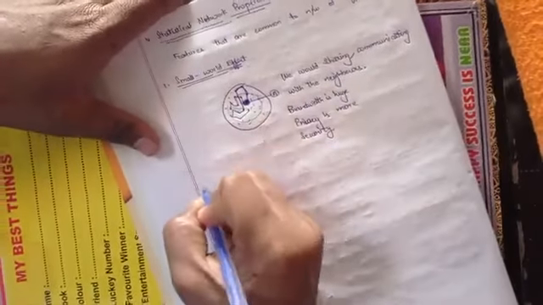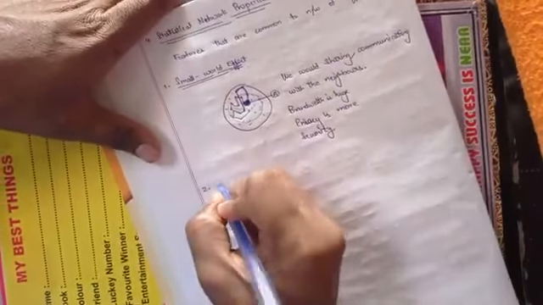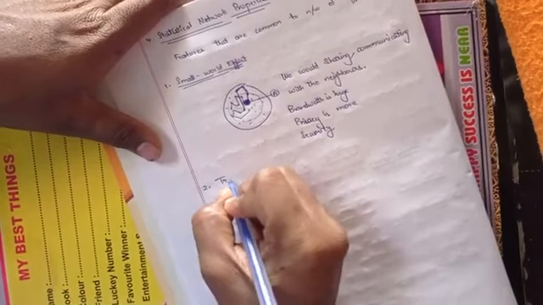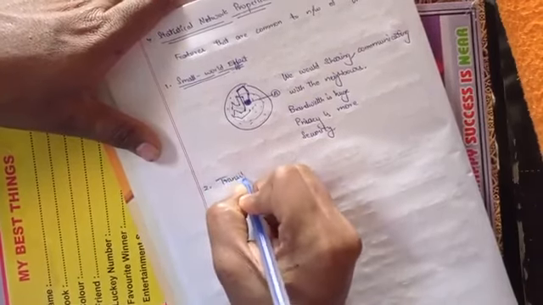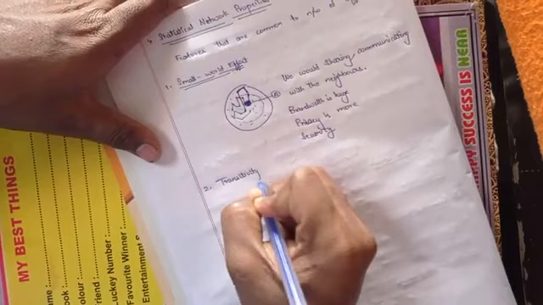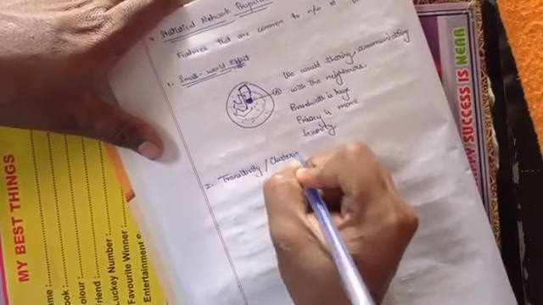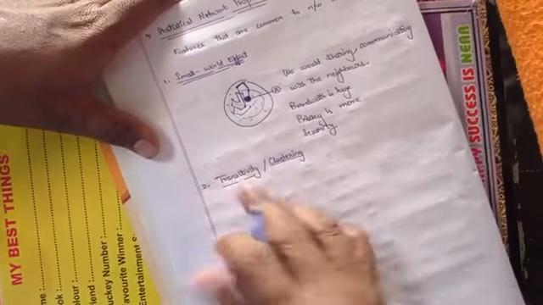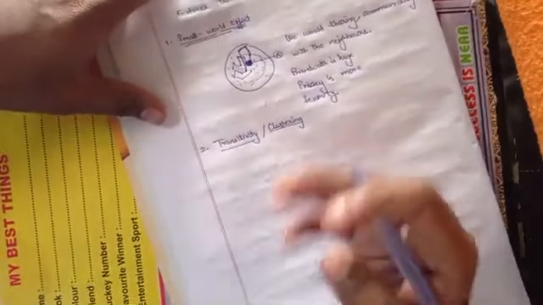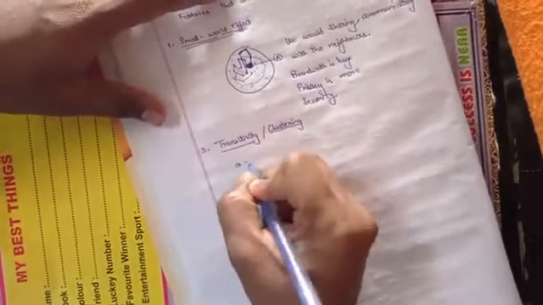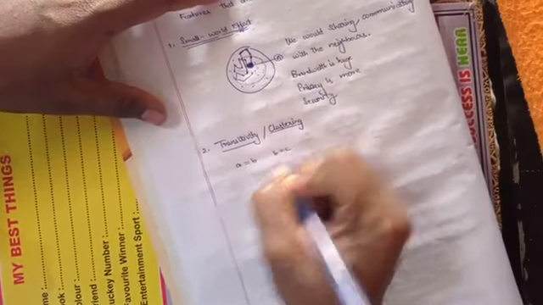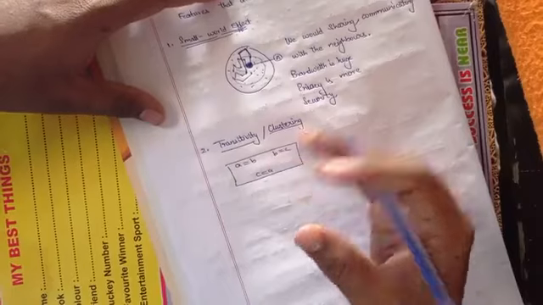So let us move on to the second property, that is transitivity or clustering. What is the transitivity property in math? Transitivity property is nothing but if A is equal to B, B is equal to C, then C is equal to A. That is what also reflects in networking.